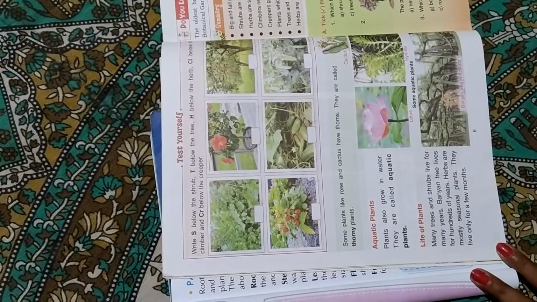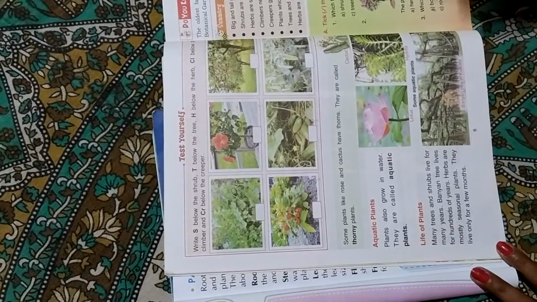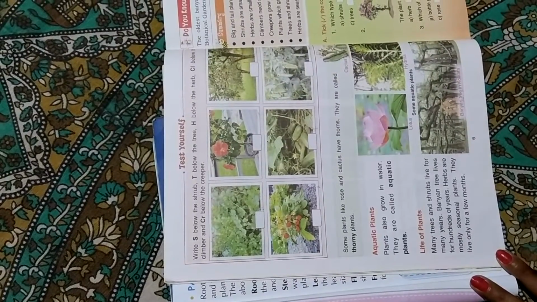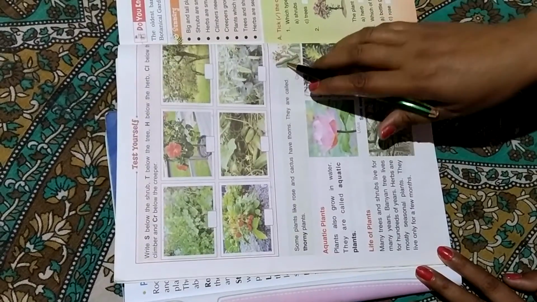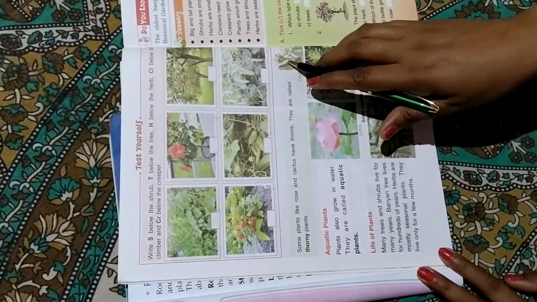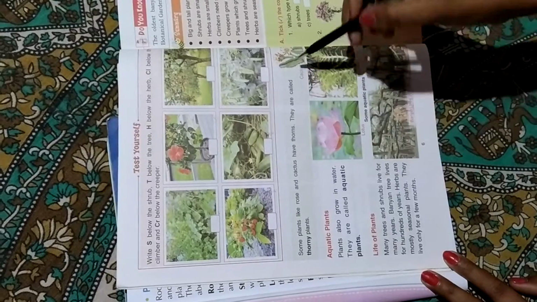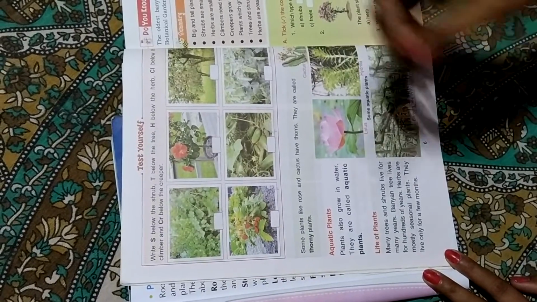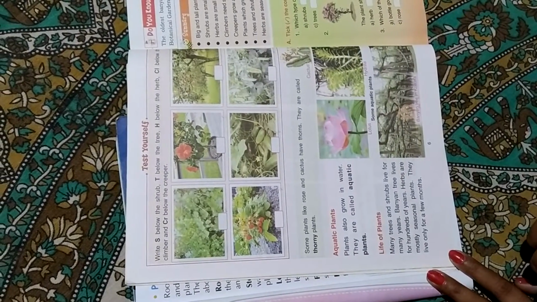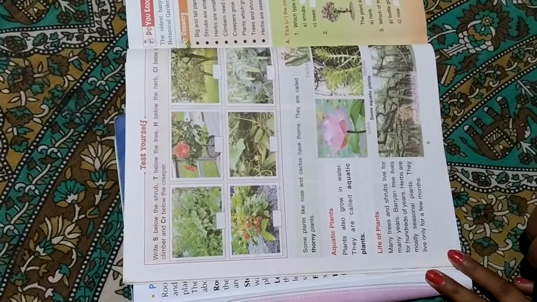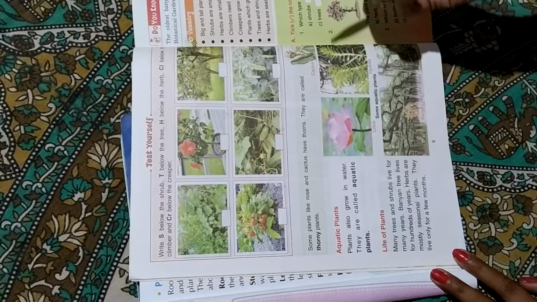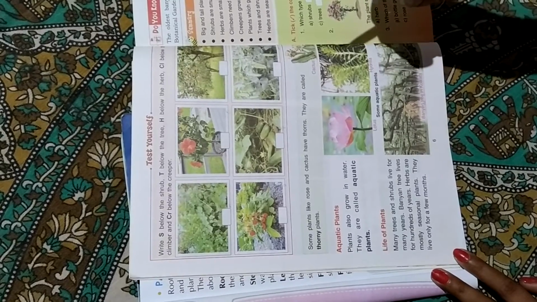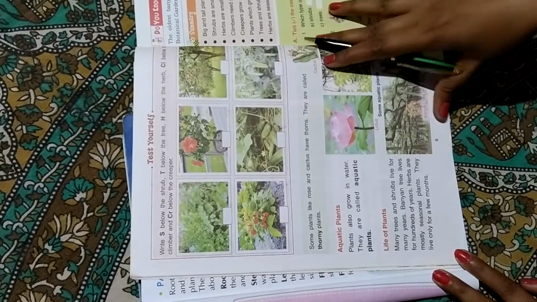Some plants have thorns on their stem. They are called thorny plants. Like here we see the thorns on its stem. And the examples of thorny plants are cactus and the rose plant, and they mainly grow in hot deserts.